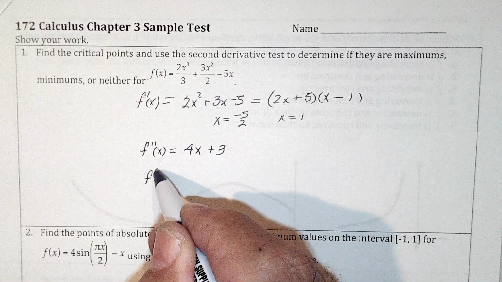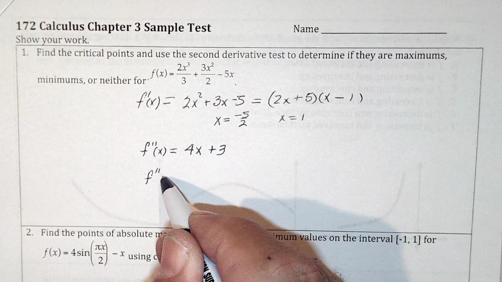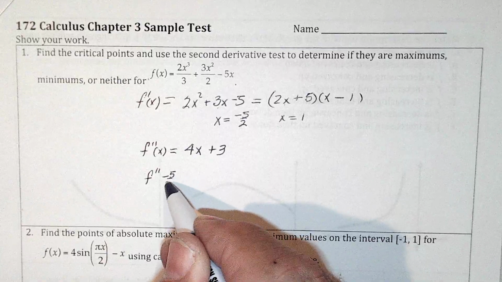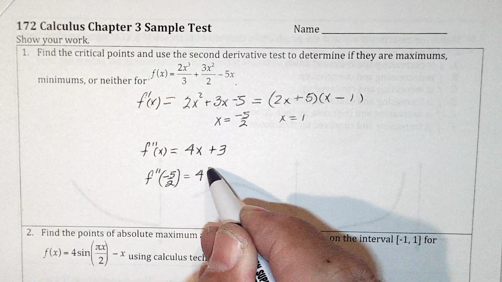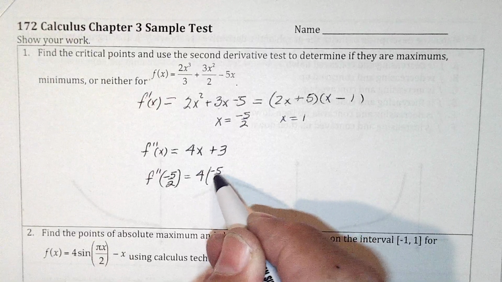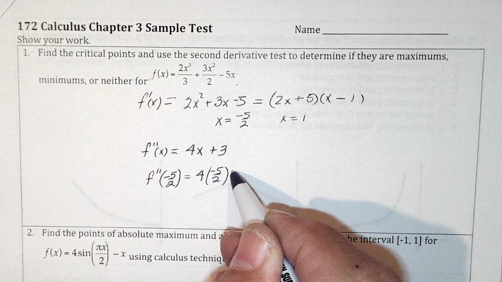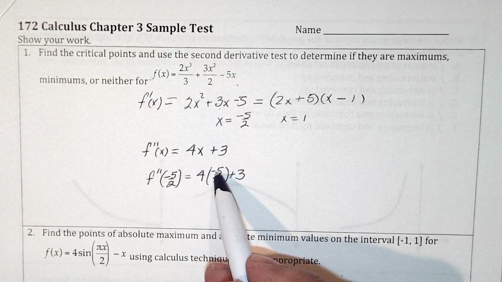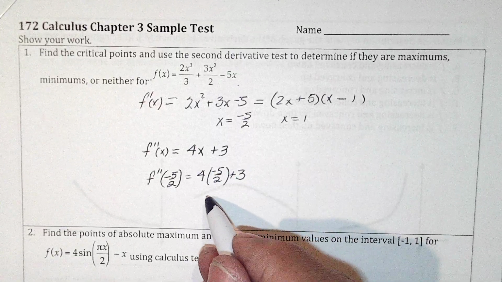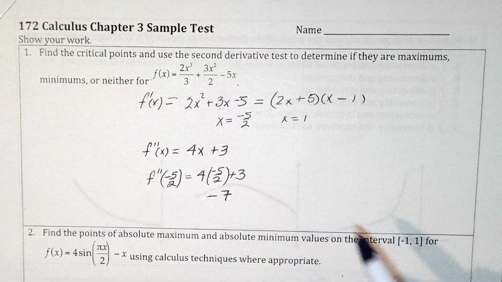So f double prime of negative 5 halves is 4 times negative 5 halves plus 3. So that becomes negative 10 plus 3, negative 7.